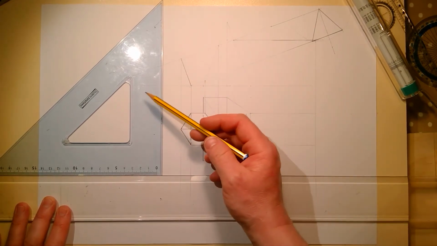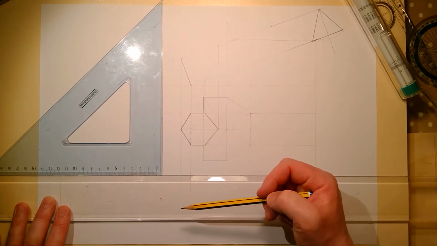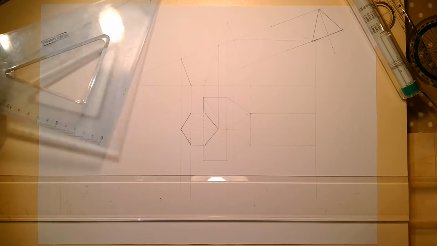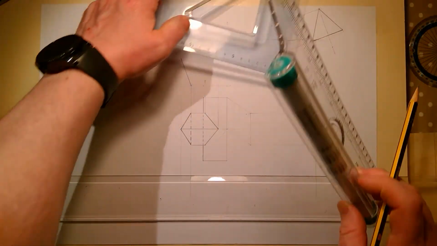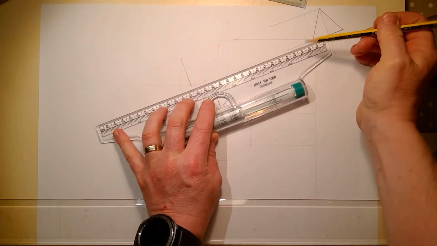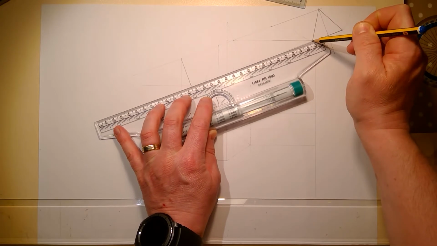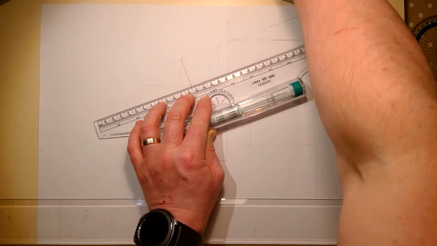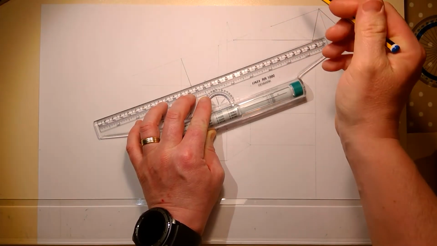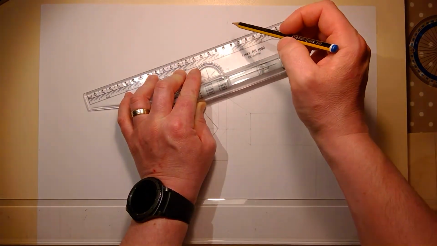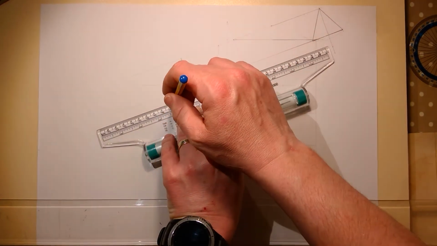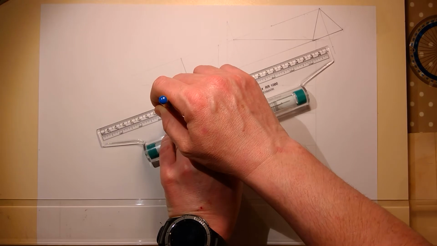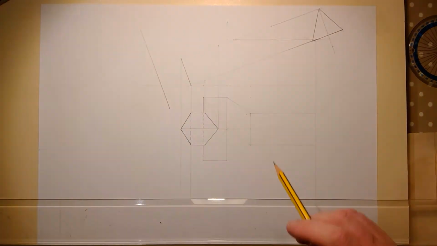Okay, the front part then is where we're going to work in our auxiliary view from. So we take our auxiliary view looking down along at our 20 degrees. I'm going to take my x1, y1, 90 degrees to that.